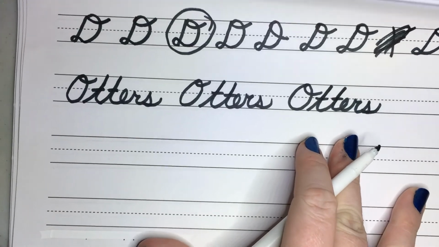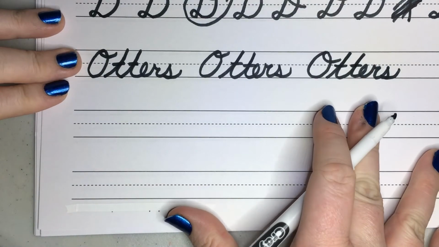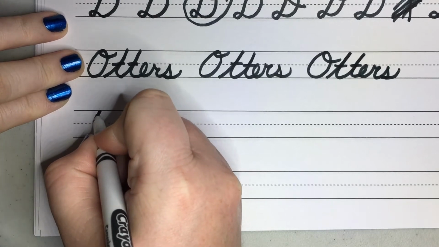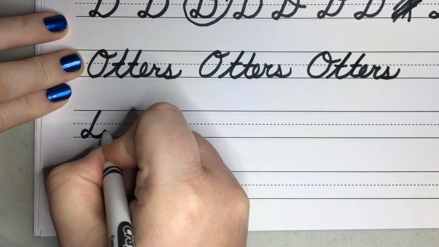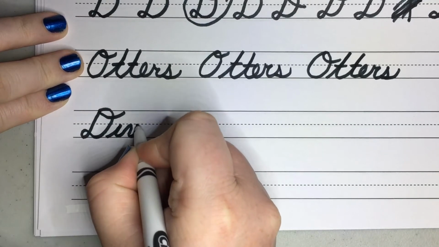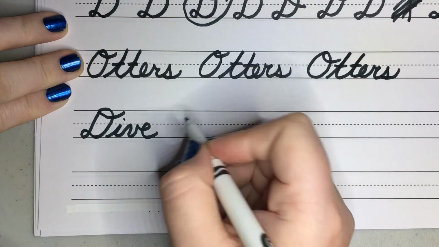Then we're going to write the word dive, which is the same thing. Like the otters are diving. So we're going to slant, bring it forward, touch the bottom, come up, and then we're going to make it real close with our IVE.